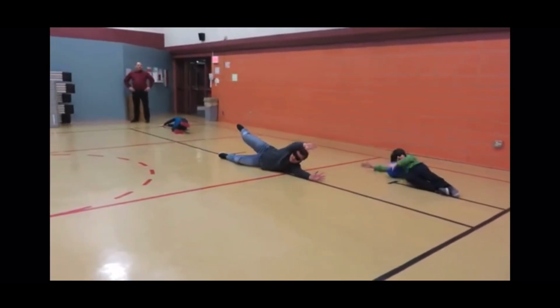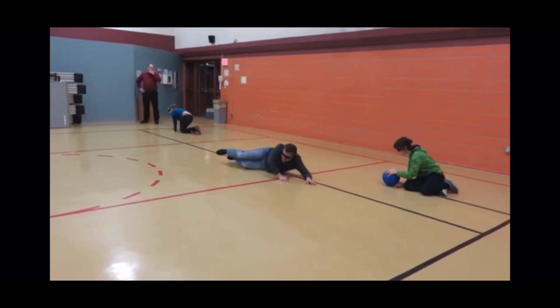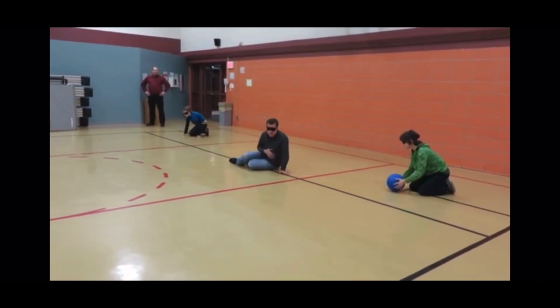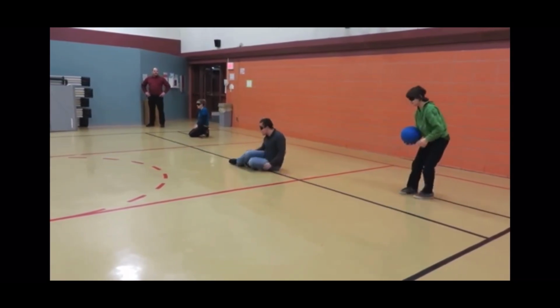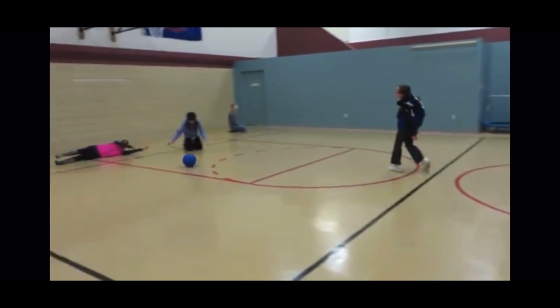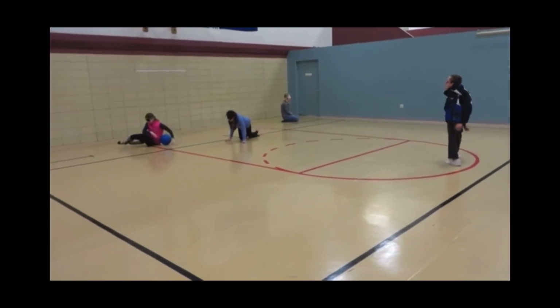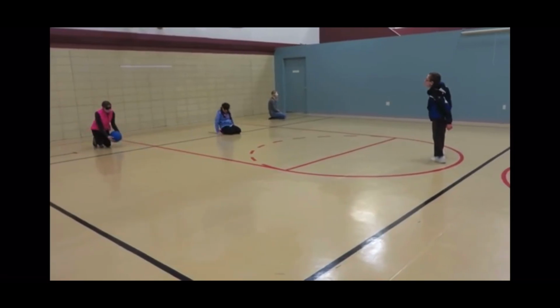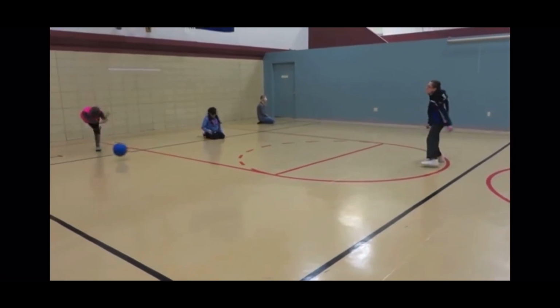Many of our students that we serve do not feel comfortable playing typical fast-paced sports such as basketball, football, or volleyball. There is simply too much reliance on sight in order for these students to participate on an equal basis. Goalball, however, is different.